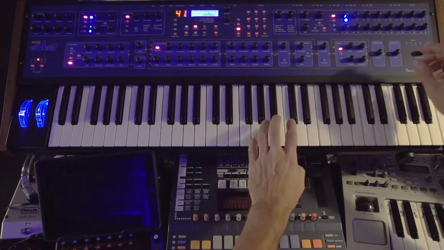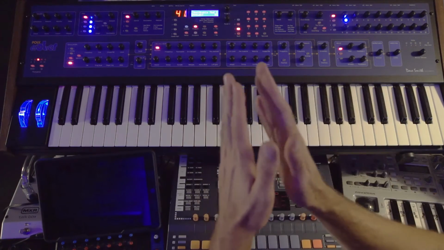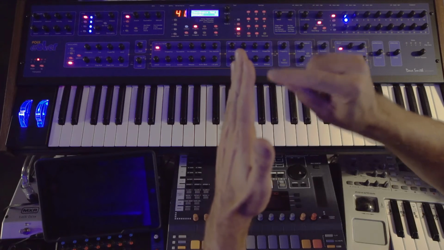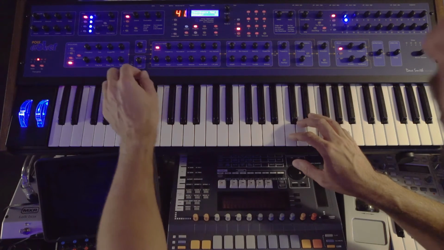There's that grainy sound again. And what you're hearing is the really, really fast LFO. It's almost creating a solid tone. Almost kind of phasing too there.